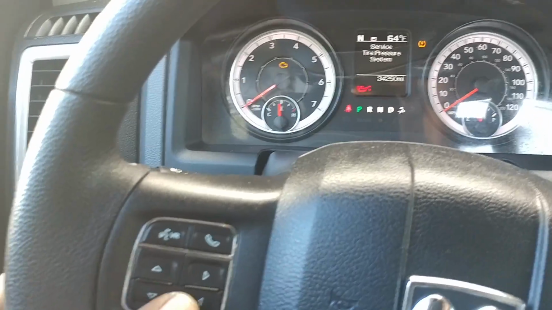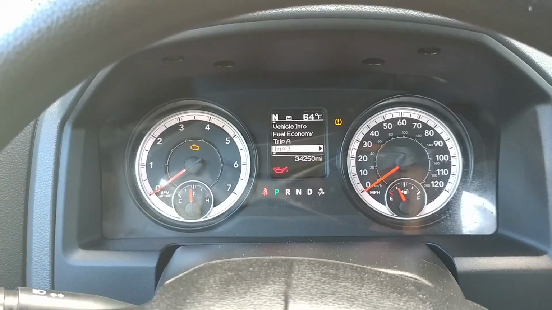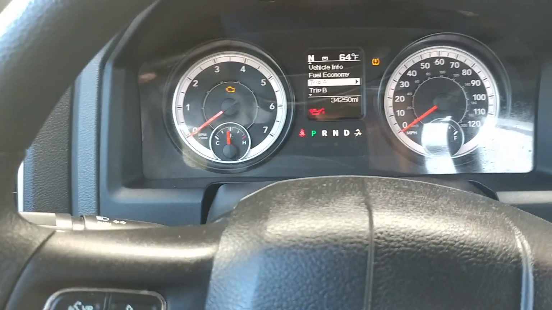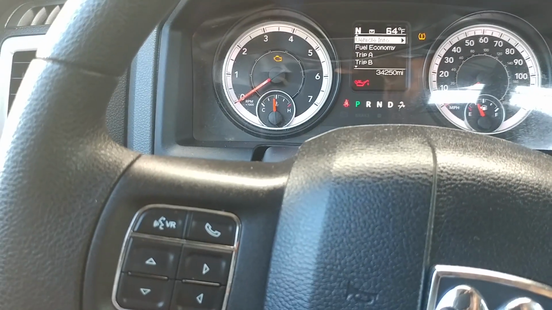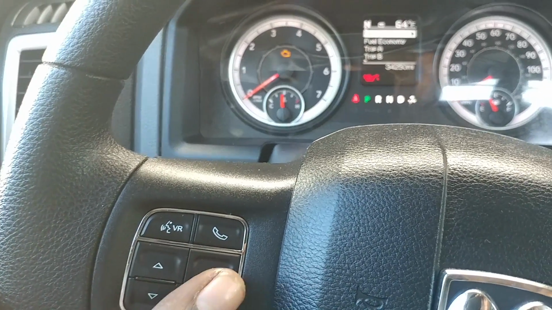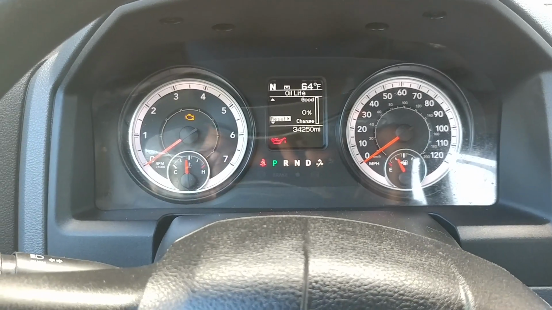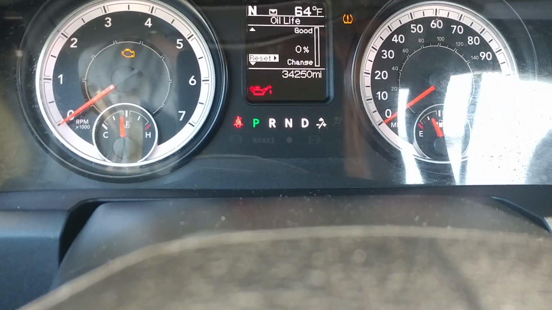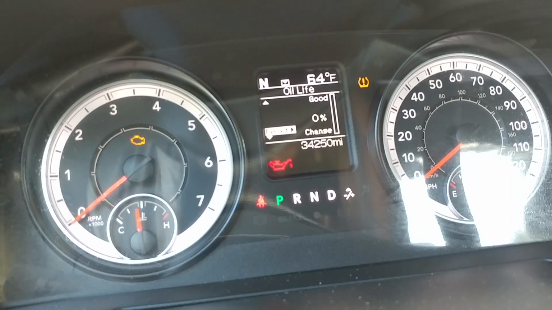So you want to go ahead and press this key right here, and it will go back to the menu. All right, then what you want to do is use up and go to vehicle info. All right, then you want to press this key that's facing to the right, and you'll see it's going to say oil change. You'll see oil life at the top, and it says good, 0%, and change.